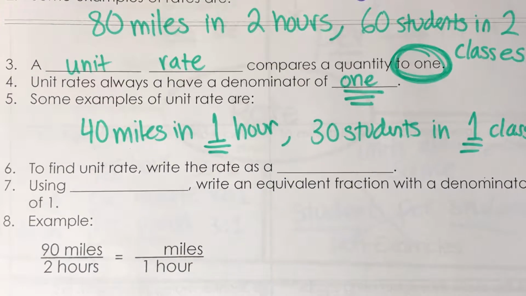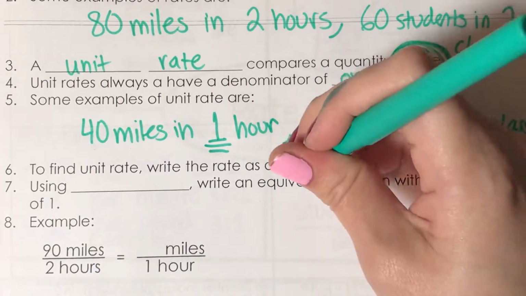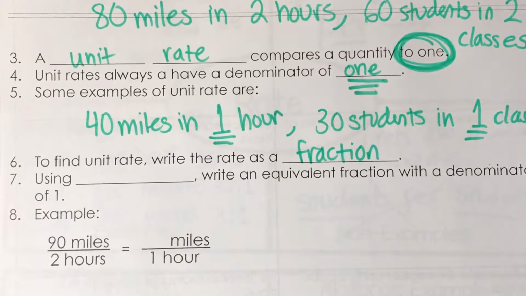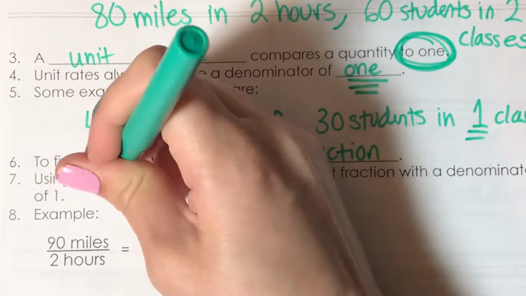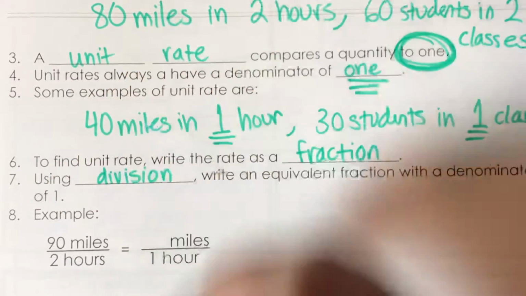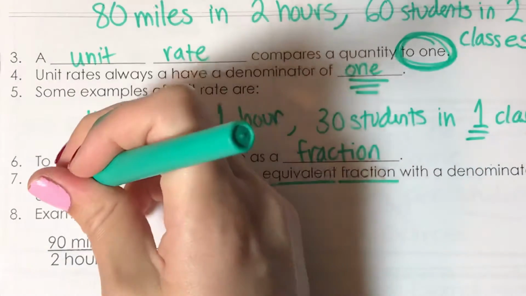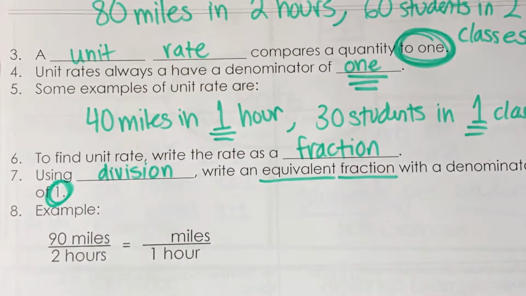To find the unit rate, you need to write the rate as a fraction. And you're going to use division. Basically, it's like you're simplifying the fraction. And you're going to write an equivalent fraction with a denominator of, oh, look, there it is again, 1. That's what you're aiming for.